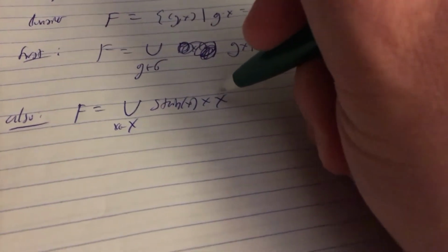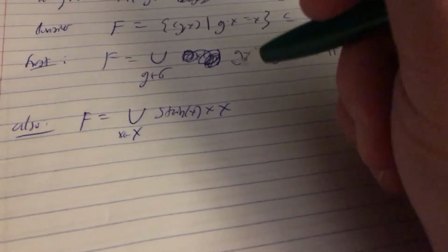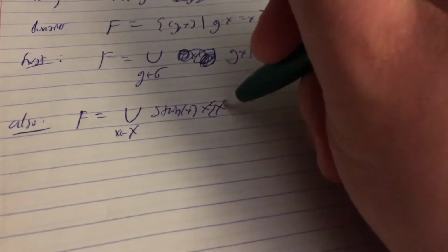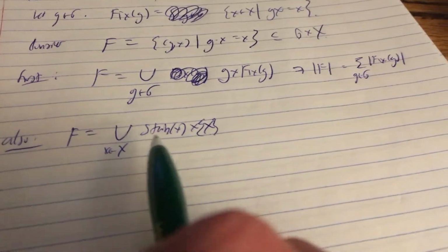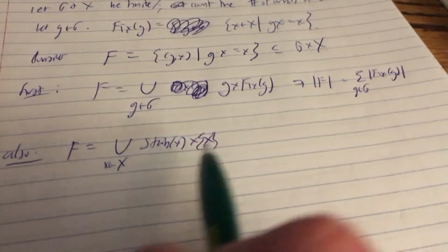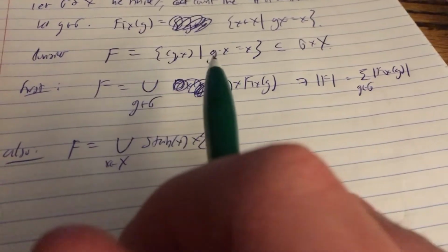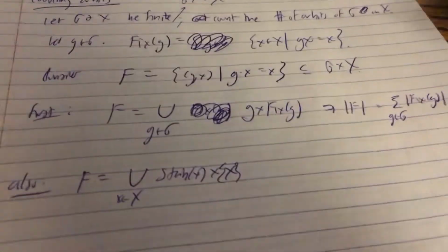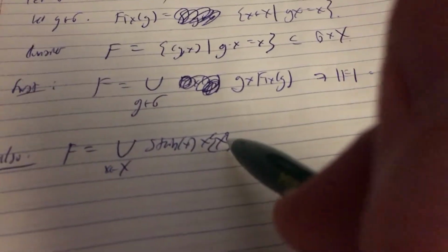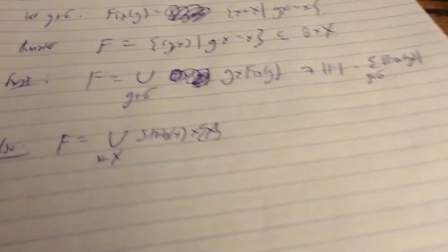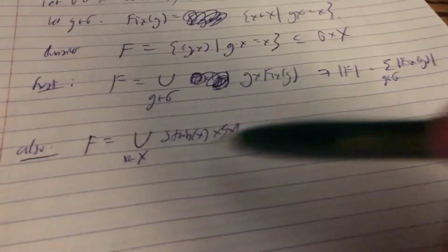There's a little x in X, and I'm taking that x and crossing it against the stabilizer, so that's all the things in G that fix it. If I look at this union, I get exactly the whole F. Again, it's a disjoint union, because as I run over these different sets, the first coordinates are distinct from one another, so these sets don't intersect.